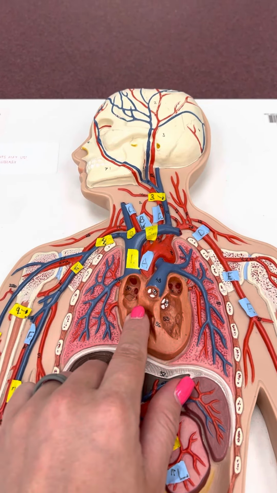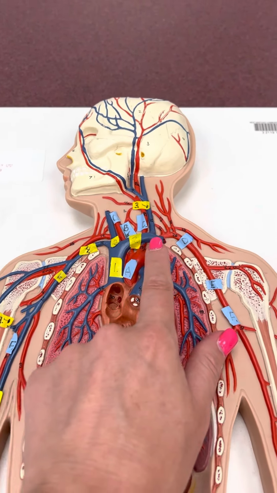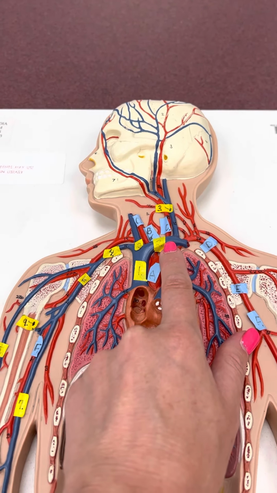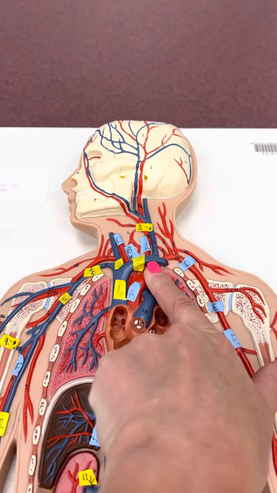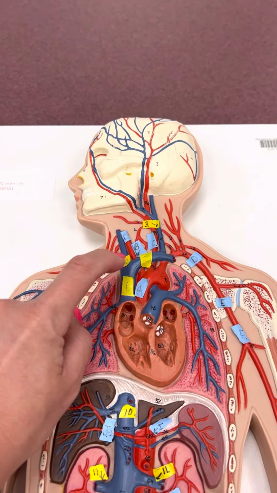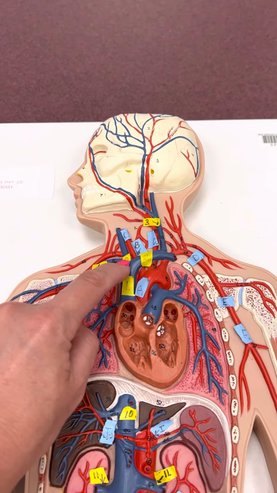So this is what brings blood into the heart. 2, dumping into the superior vena cava, this is going to be your brachiocephalic vein. And you have a left one and a right one. Here's the left and here's the right. So both those are brachiocephalic veins.